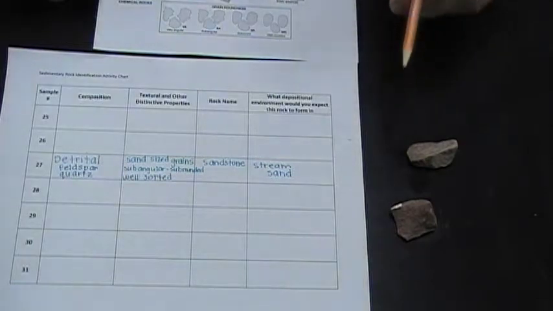And that, folks, is how you identify the most awesome category of rocks, sedimentary rocks.